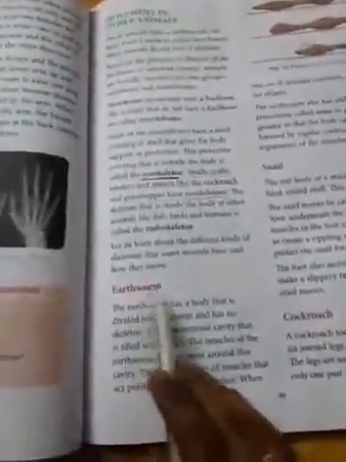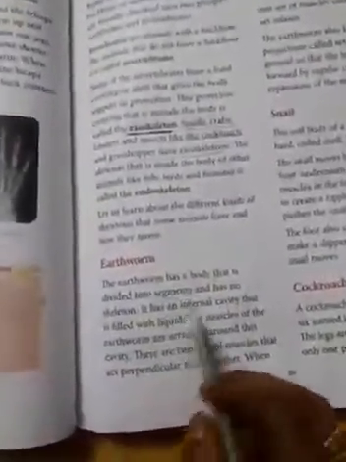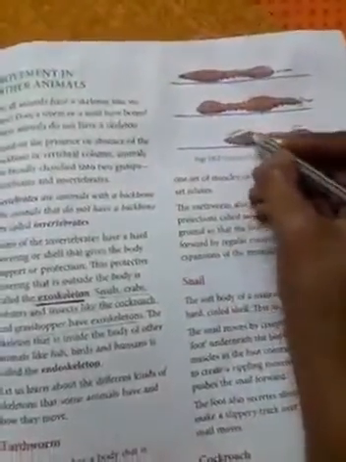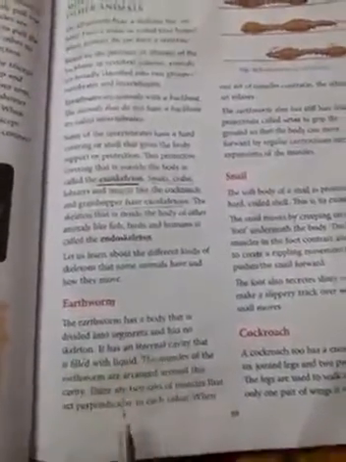Now we'll briefly learn about the earthworm, snail, cockroach, fish, birds, etc. The earthworm has a body that is divided into segments. In this figure we can see numerous portions present in its body, and these are called segments. It has no skeleton.